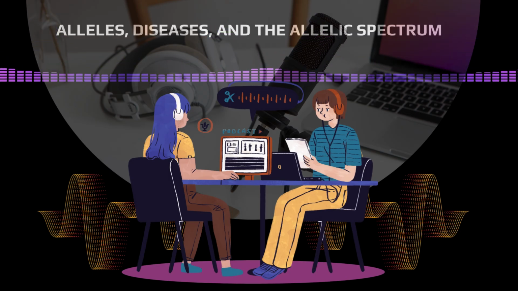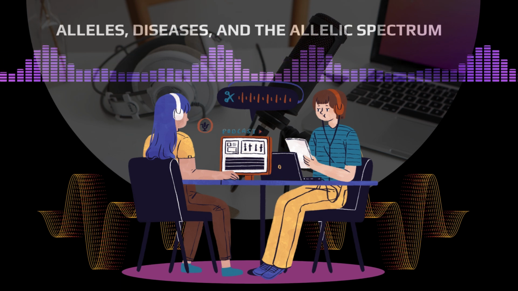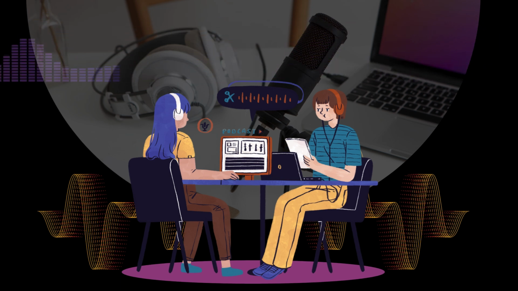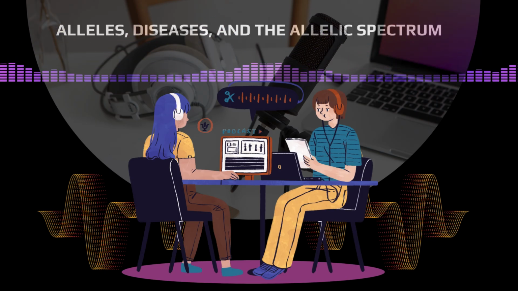Okay, so the tools are getting better at seeing the whole spectrum. Now, you mentioned translating this into clinical practice. I've heard a lot about polygenic risk scores, or PRS. That sounds like it could be the answer. PRS are definitely a major focus right now.